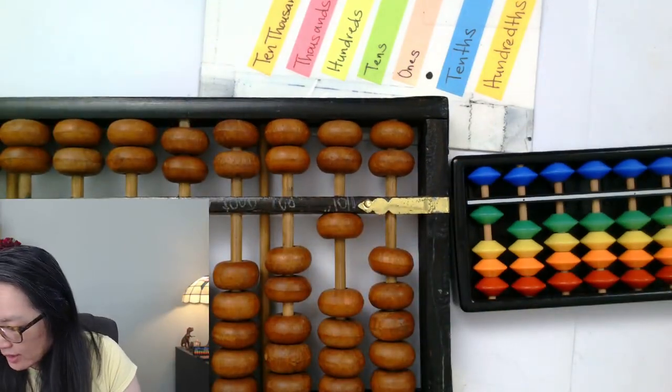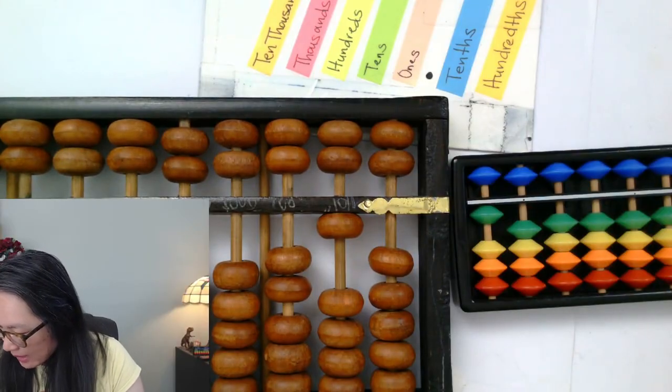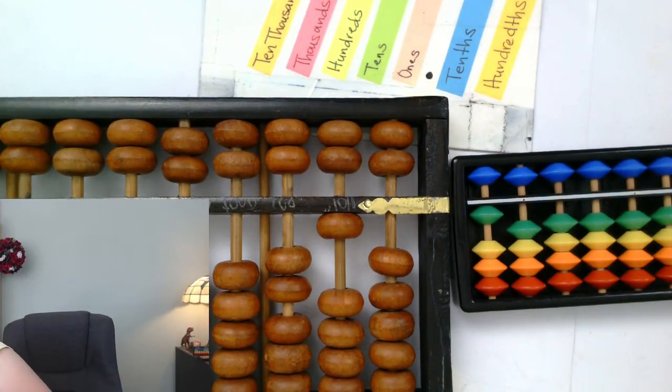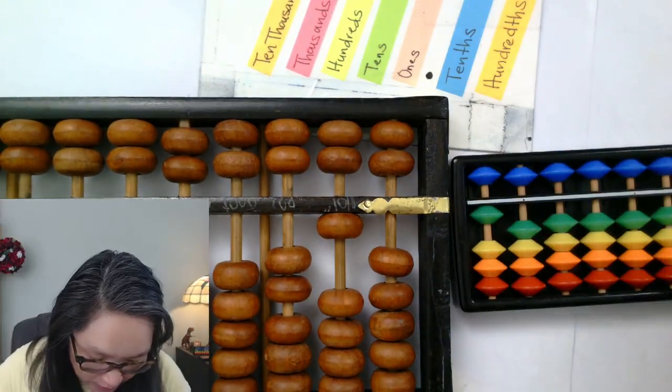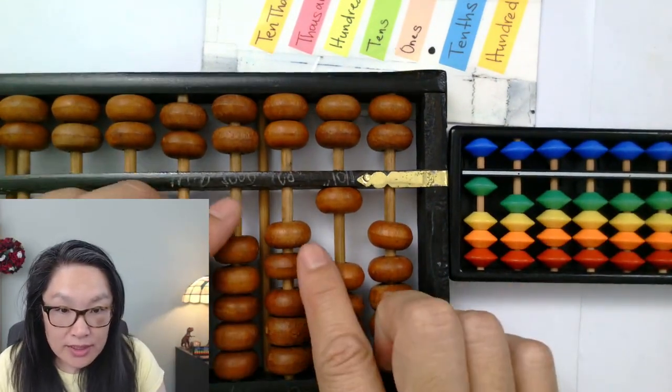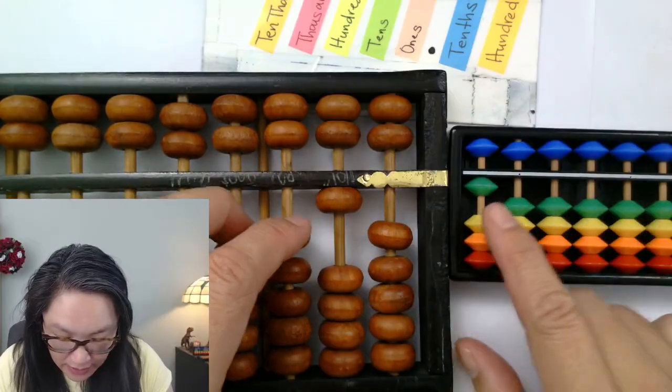But I don't teach the Chinese abacus. What I teach is the Japanese abacus, because I think it's the greatest thing, the greatest thing next to sliced bread. So when you look, this is 10. And so on the abacus, we have 10. And this will always be 10.